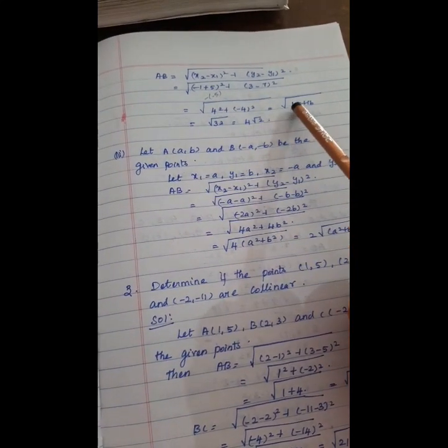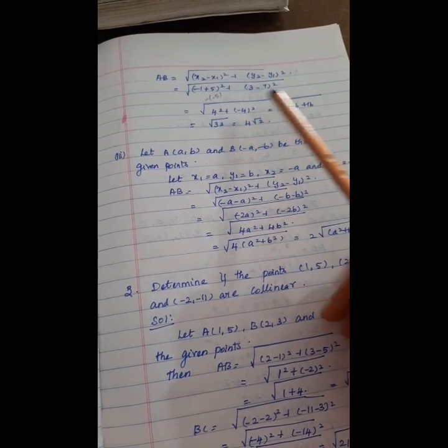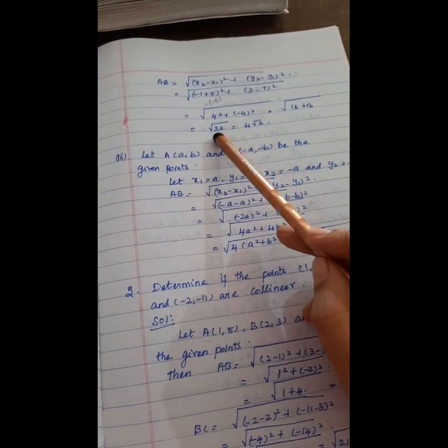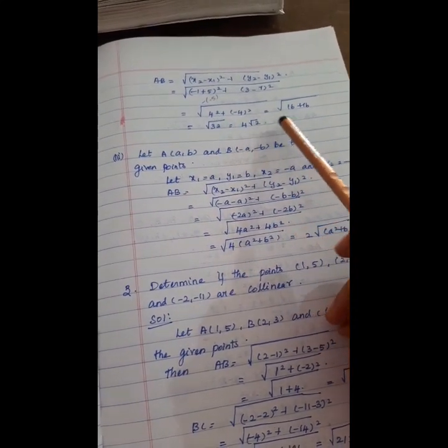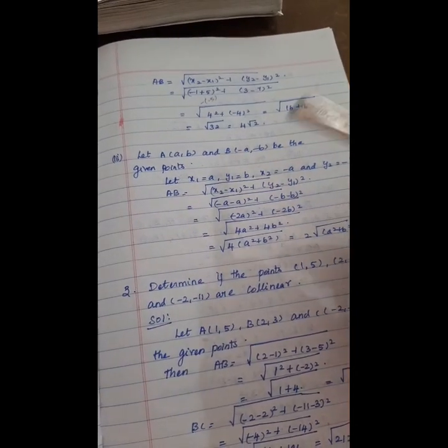Now solve this. 4 square becomes 16, plus 16, which is 32. Simplify root 32, you will get 4 root 2. That's all. Subdivision 2 is done.